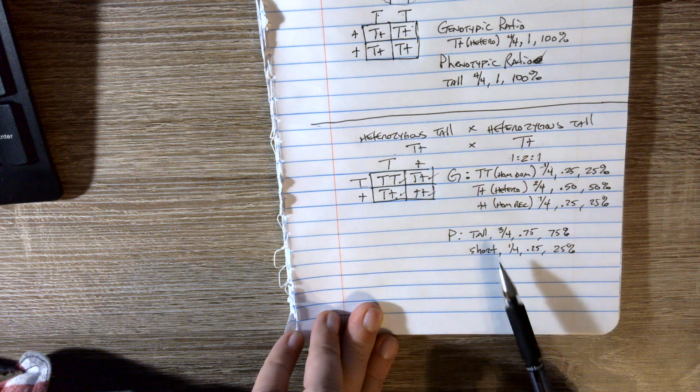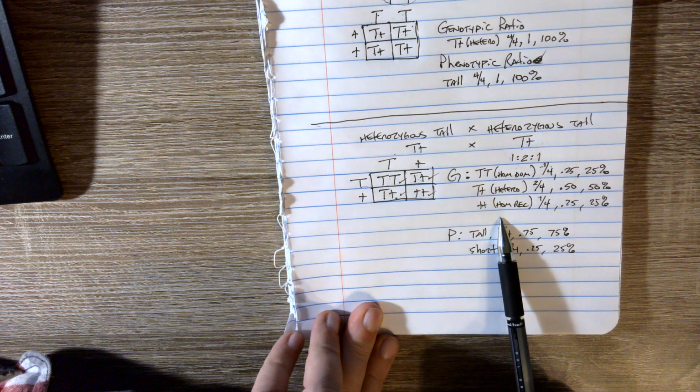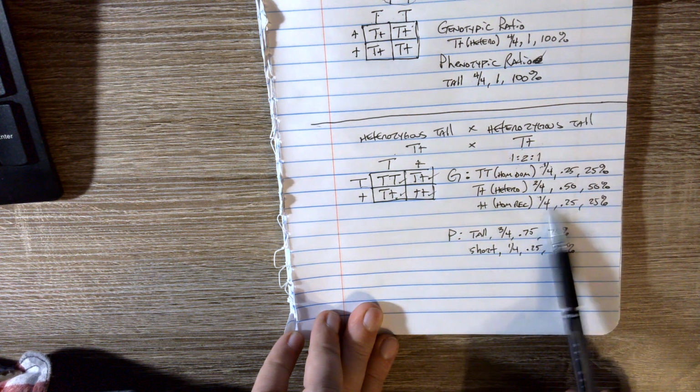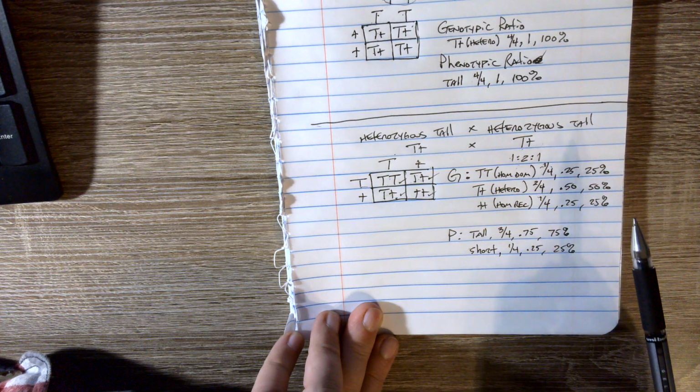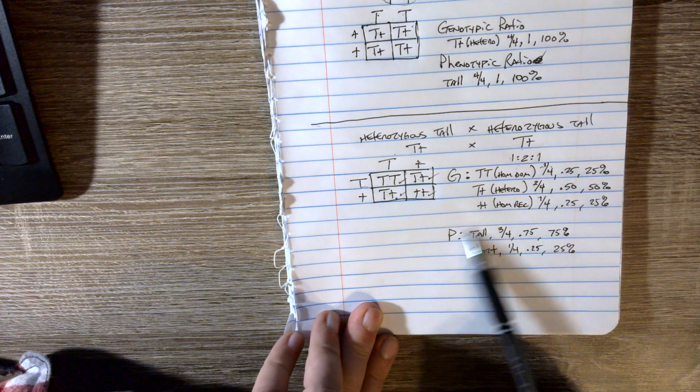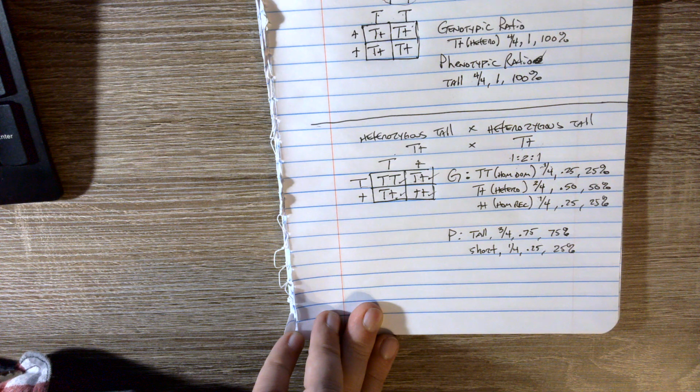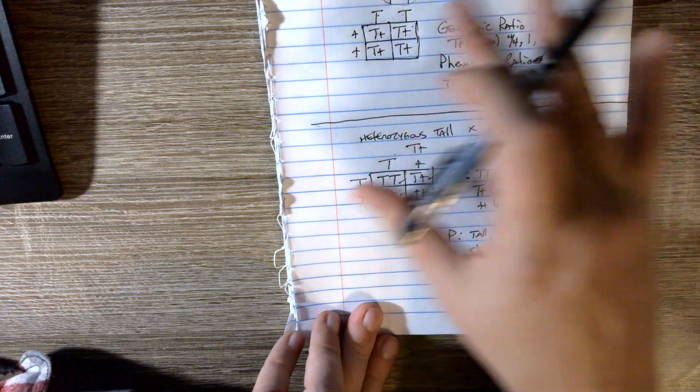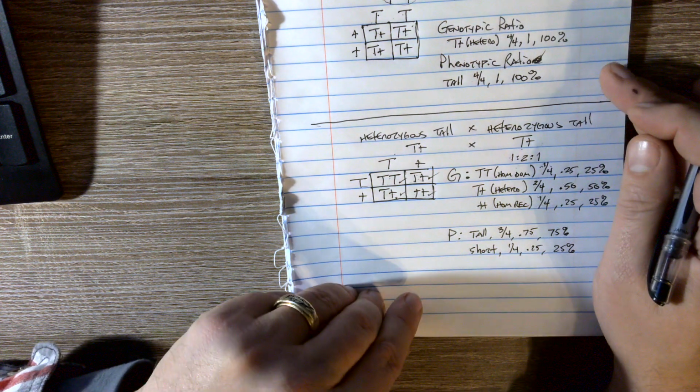Between 2 heterozygous parents, you can see what kind of genotypes are possible and how those probabilities, 25% of the time you'd expect this, 50, 25, and then tall and short. All right? So that's just kind of the basics. Now what I want to do is go through a little bit different example for you here.